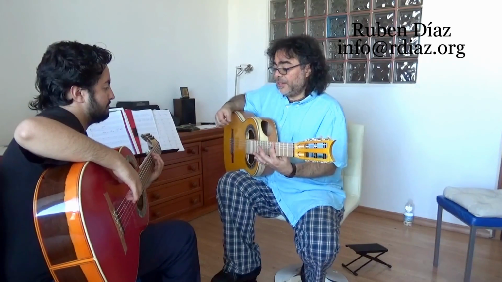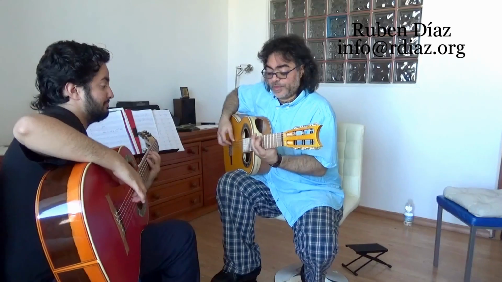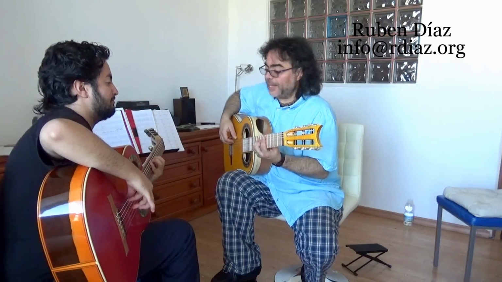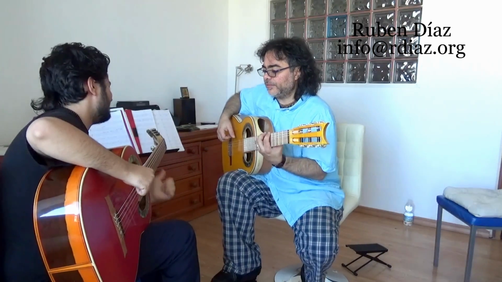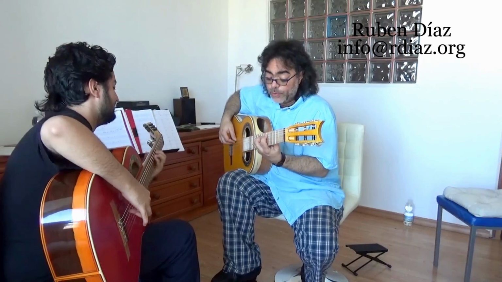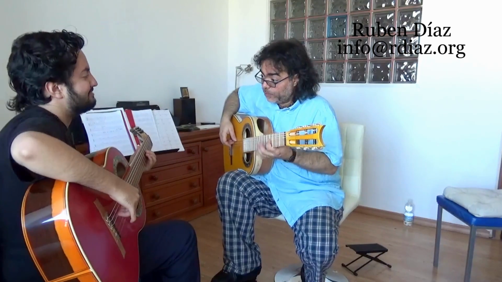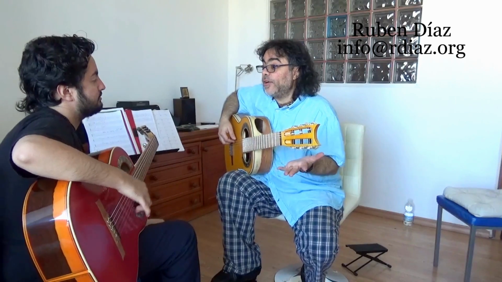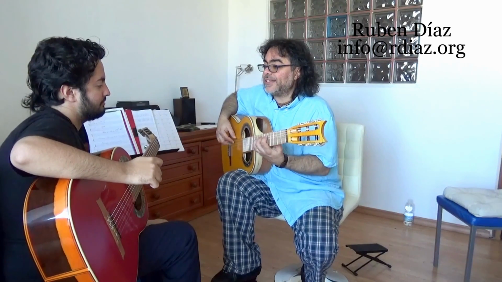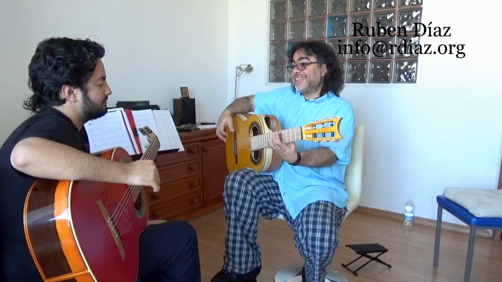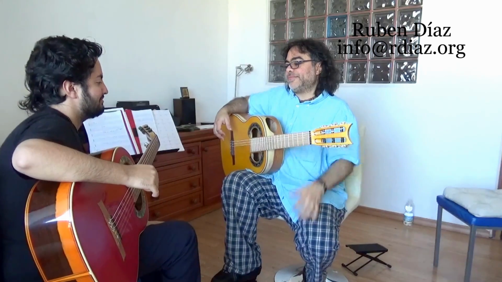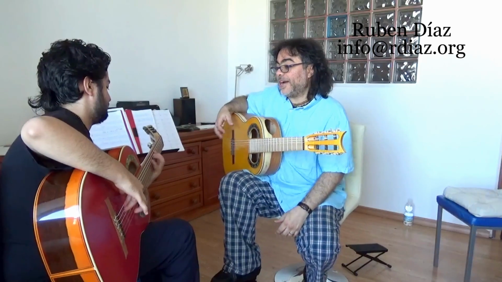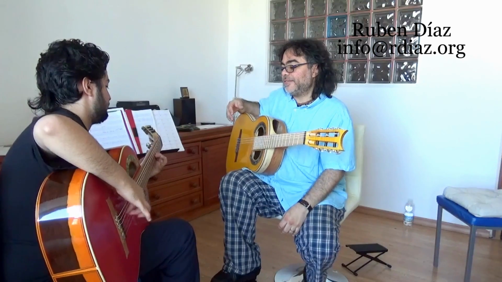This here: 1, 3, 4. 1, 2, 4. And the same fret. 1, 3, 4. 1, 2, 4. And then we go 1 fret back and stay there. 1, 3, 4. 1, 2, 4. This is a scale, and it has 9 notes: 1, 2, 3, 4, 5, 6, 7, 8, 9, instead of the octave. The so-called Arabic scale.